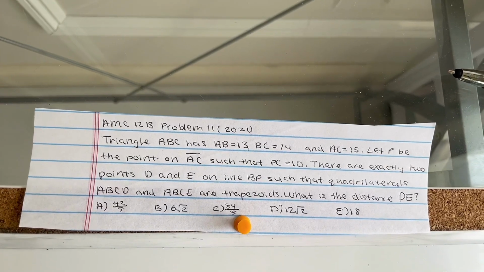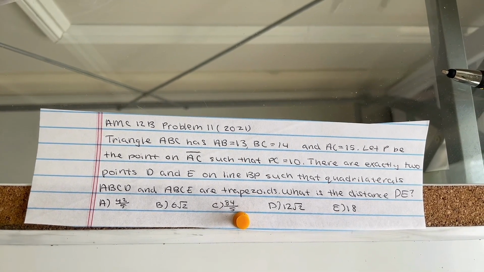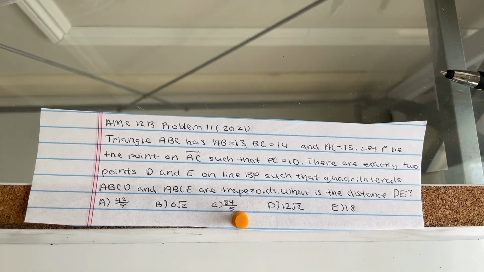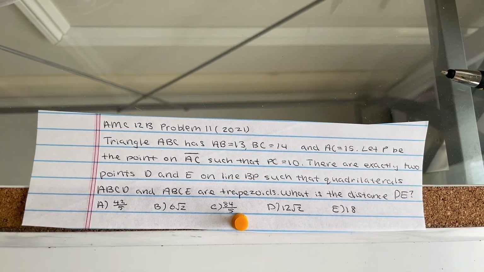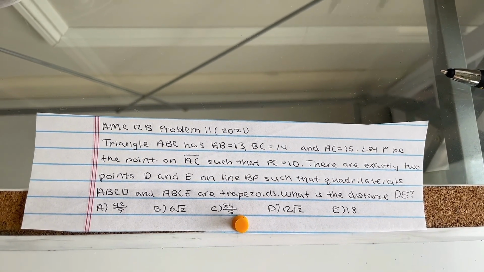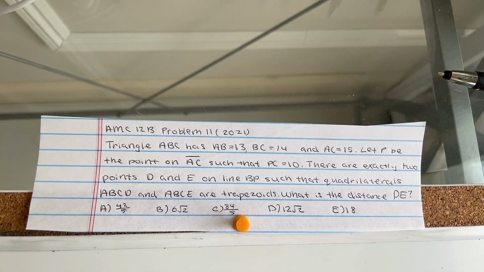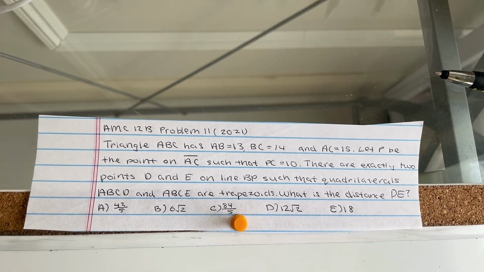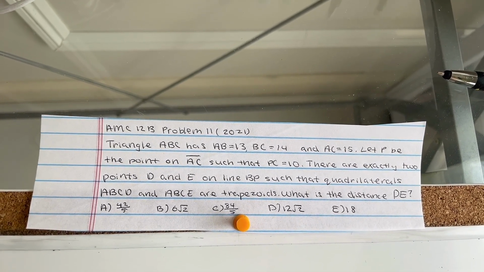This is AMC 12B, problem 11 of the year 2021. Triangle ABC has AB equals 13, BC equals 14, and AC equals 15. Let P be the point on AC such that PC is equal to 10. There are exactly 2 points, D and E, on line BP such that quadrilaterals ABCD and ABCE are trapezoids. What is the distance of DE? And here are your answer choices.